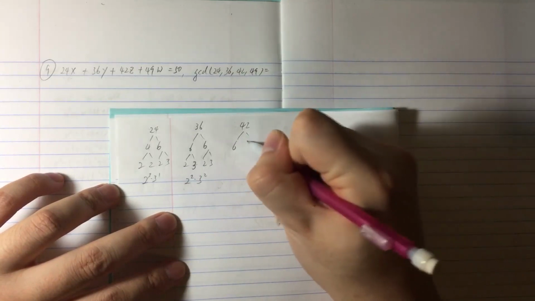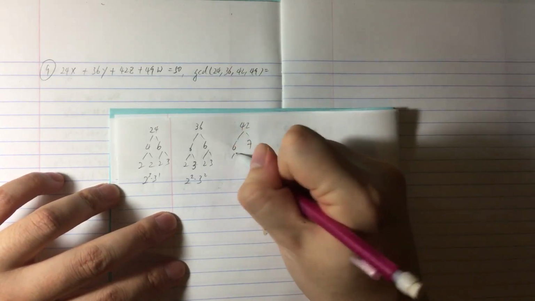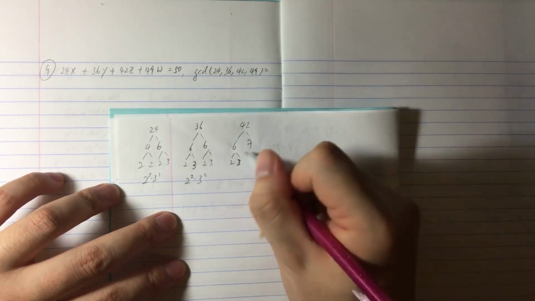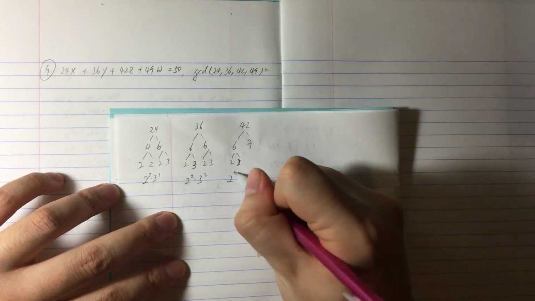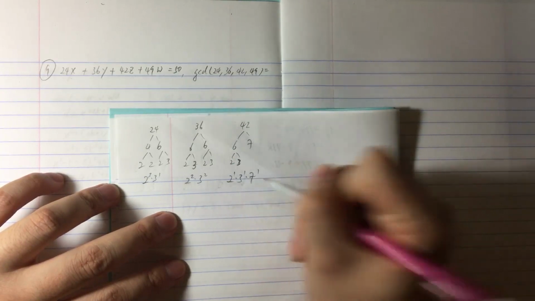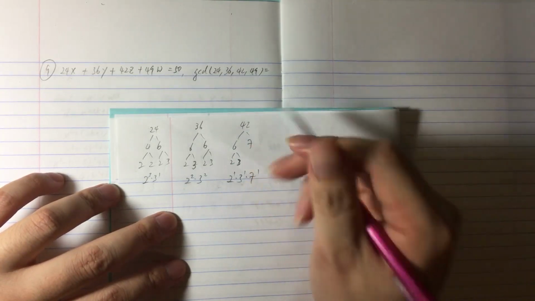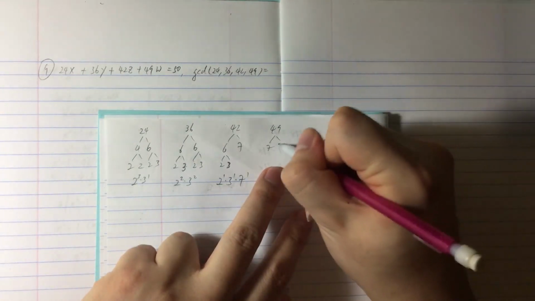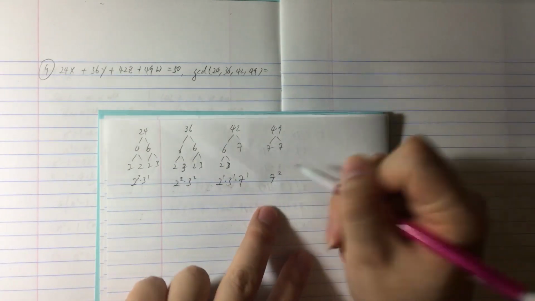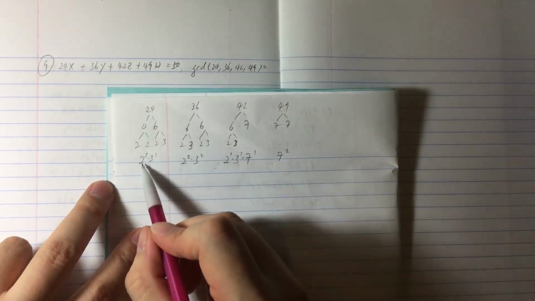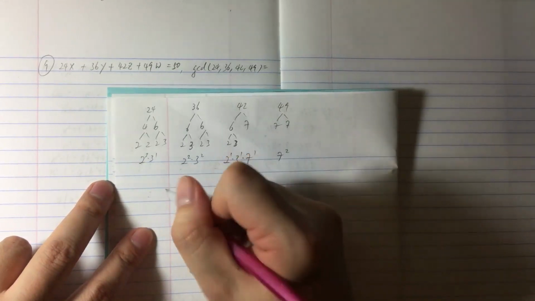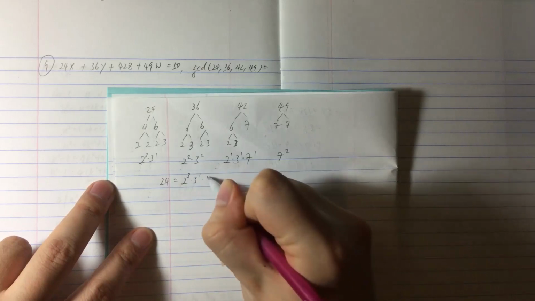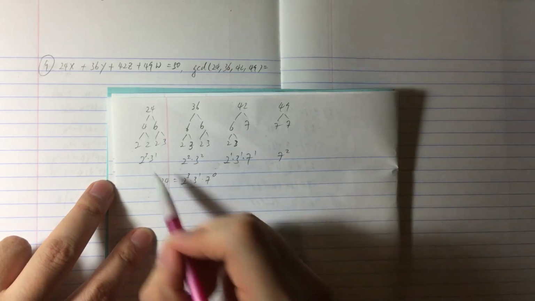42 can be factored as 6 times 7. 6 is 2 times 3, and 7 is a prime. So the prime factorization for 42 is 2 to the power 1 times 3 to the power 1 times 7 to the power 1. For 49, it is 7 times 7, so the prime factorization is 7 squared. So we have primes 2, 3, 7. 24 can be written as 2 to the power 3 times 3 to the power 1 times 7 to the power of 0. If 7 is missing, write 7 to the power of 0.